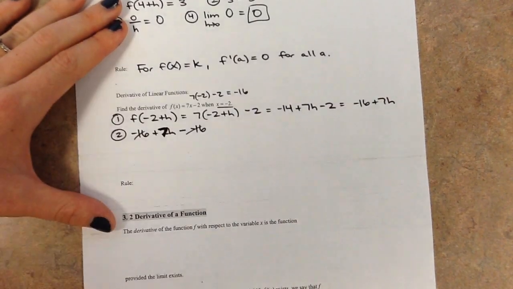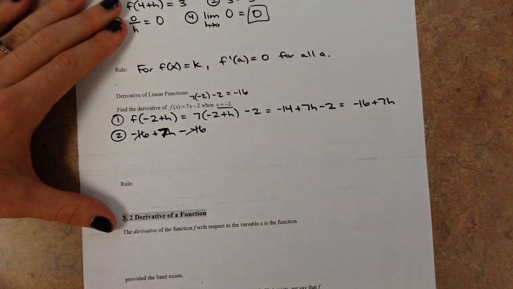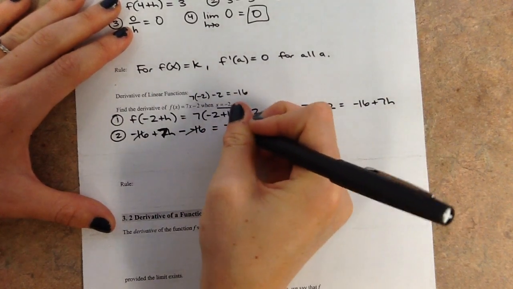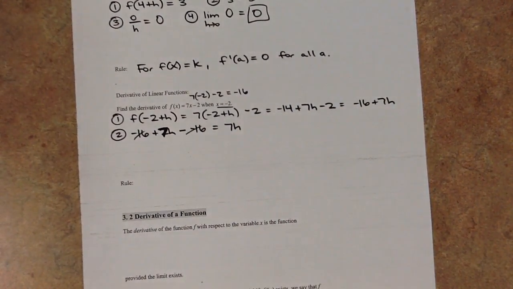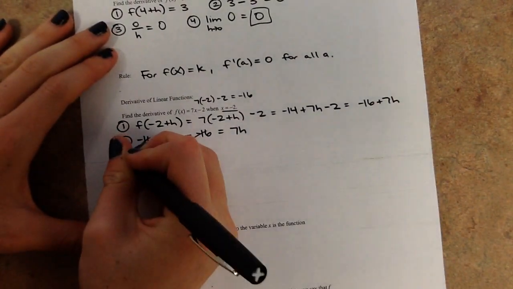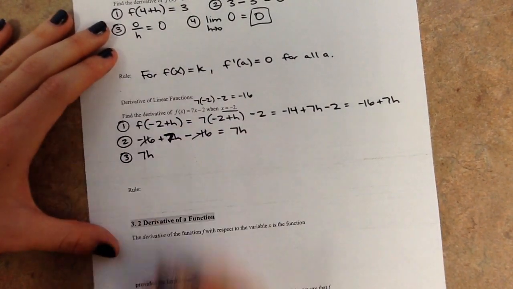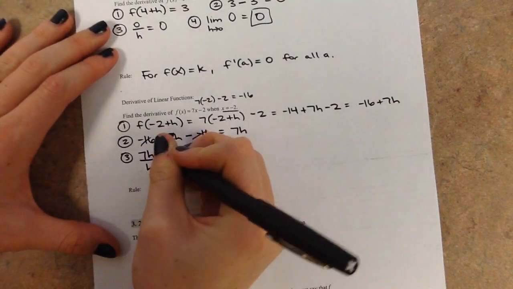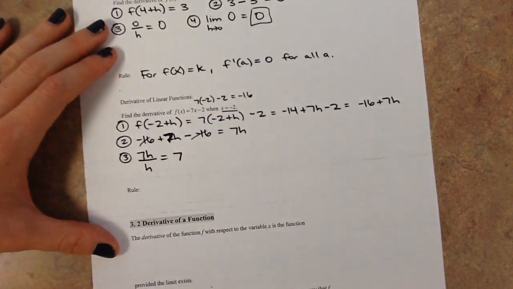It was not magic, just a typo. So that should be a 7. So I end up with a 7h after the 16s cancel each other out. So this is the change in y when we're looking at the numerator of that slope function. And remember, just like all the others, I'm not done with step 2 until I have a factor of h. So step 3, I take my results from step 2, divide it by h. So this gives me 7.